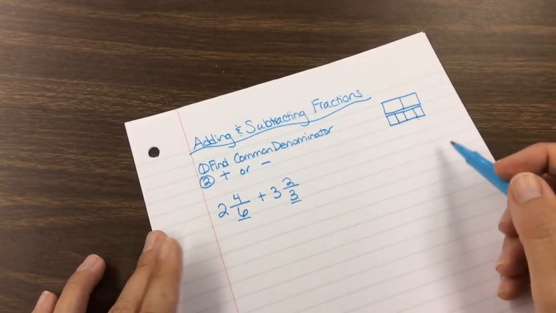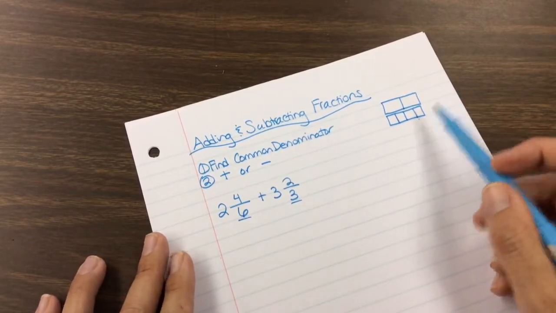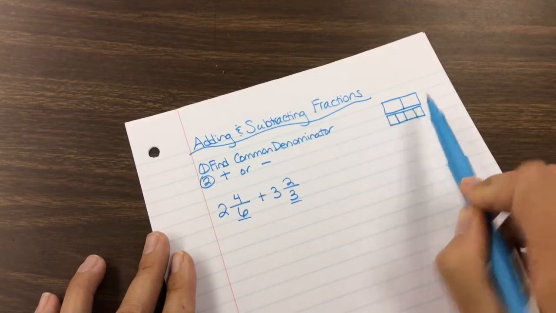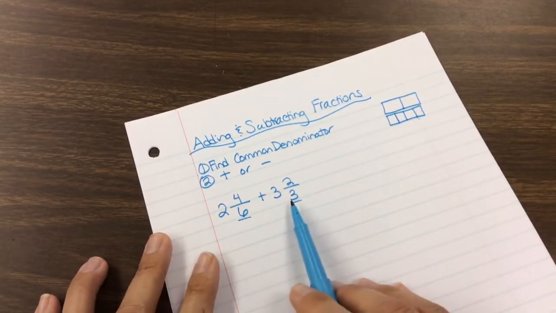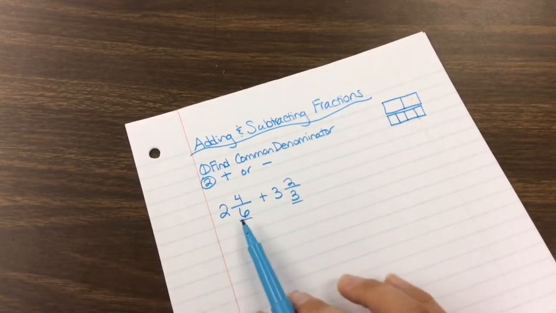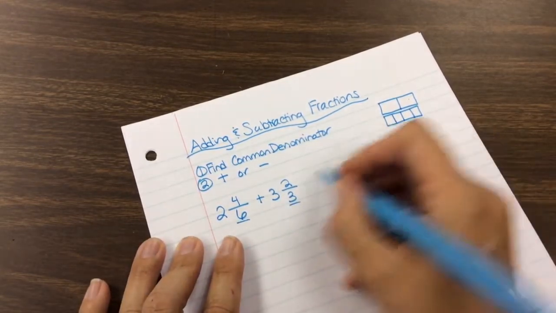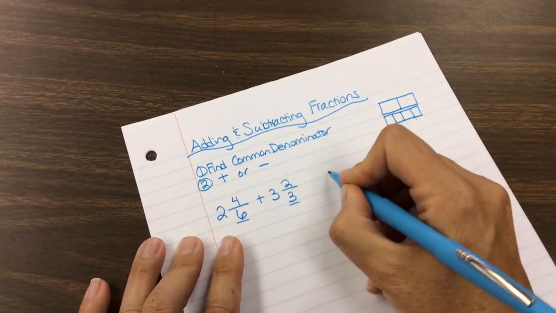It's like the saying, comparing apples and oranges. You don't compare the two because they're not the same fruit. So our sizes need to be the same before we add or subtract. In order to make our sizes, our denominators rather, the same size, we have to find common multiples. Let me back up real quick, 1 second.